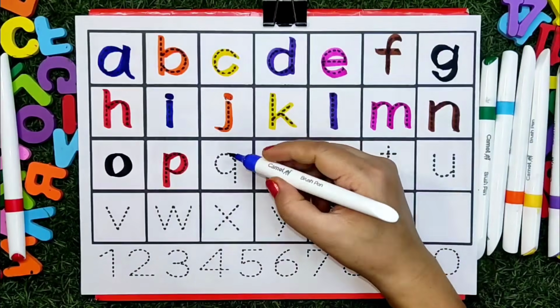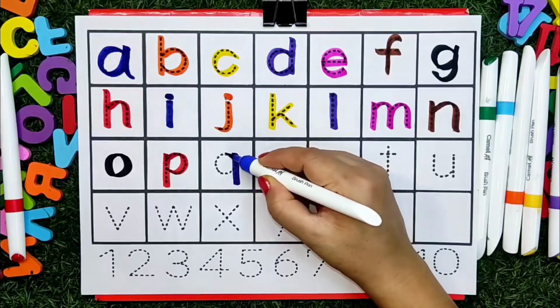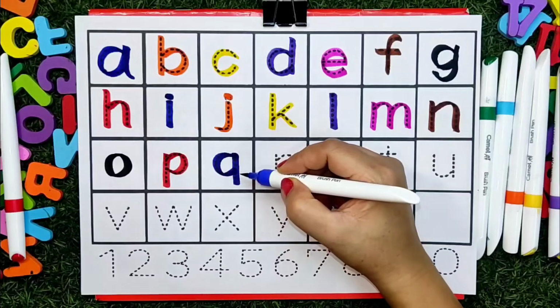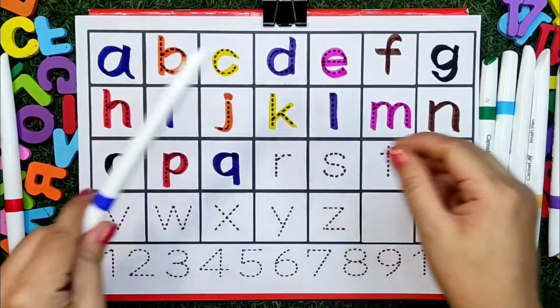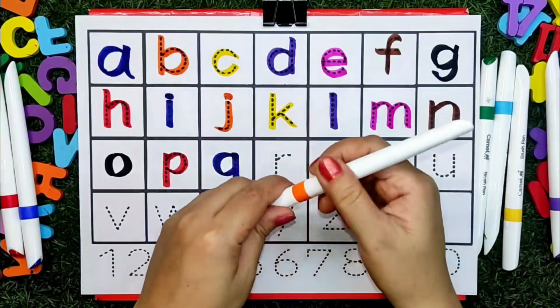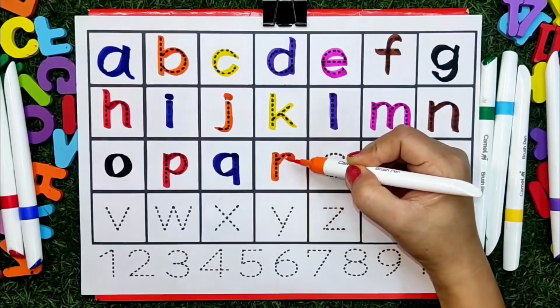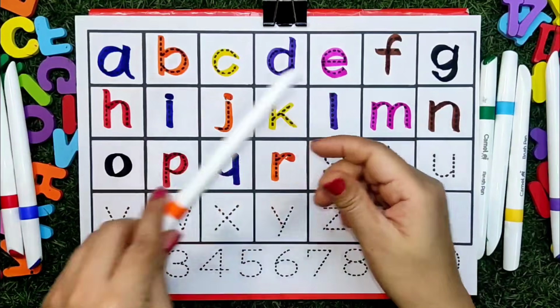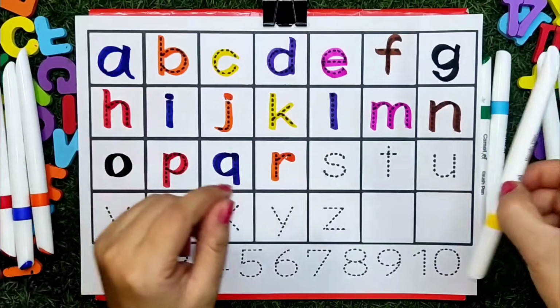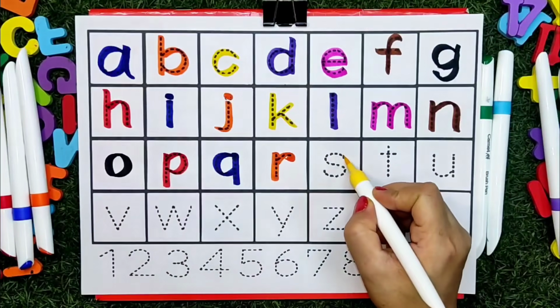Blue color. Q for queen. Orange color. R for rose. Yellow color.